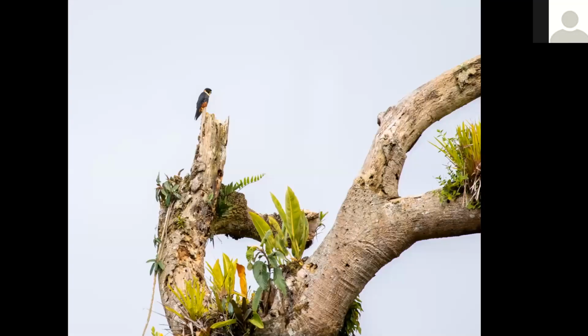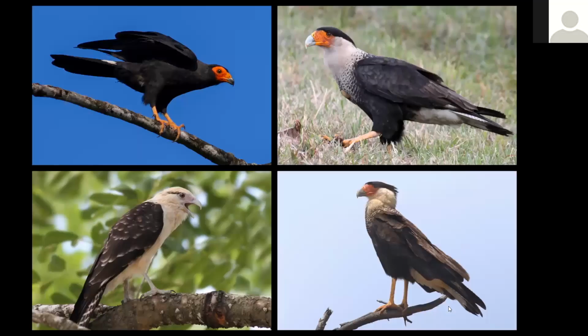Falcons, and I'm going to show one example here, a bat falcon, which is a very, very tiny falcon. And this picture hopefully gives you a little bit of a scale. This is found all over, but it's very small. It's very interesting. And then the caracaras are related to the falcons. This is the northern caracara from even in Florida. But the southern form of this is the southern caracara.